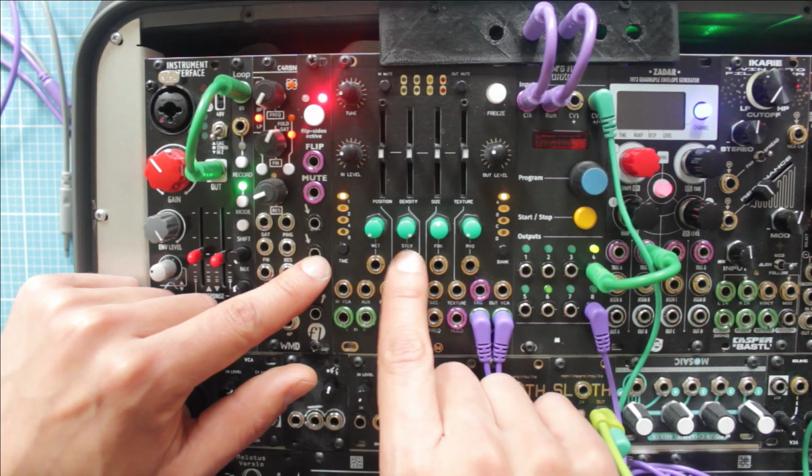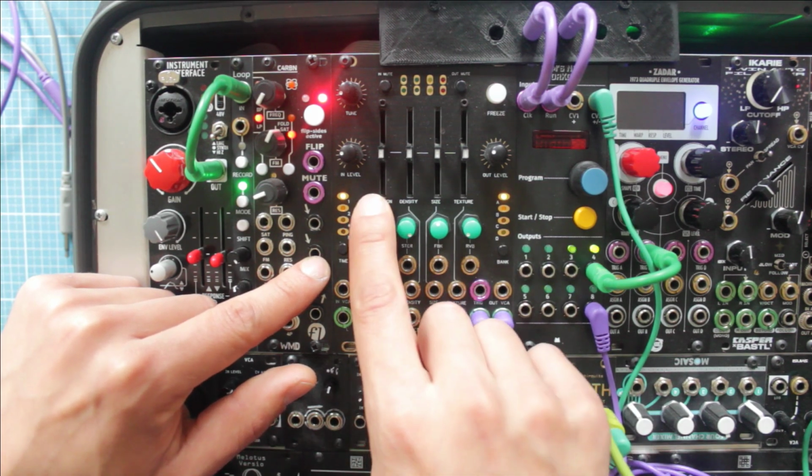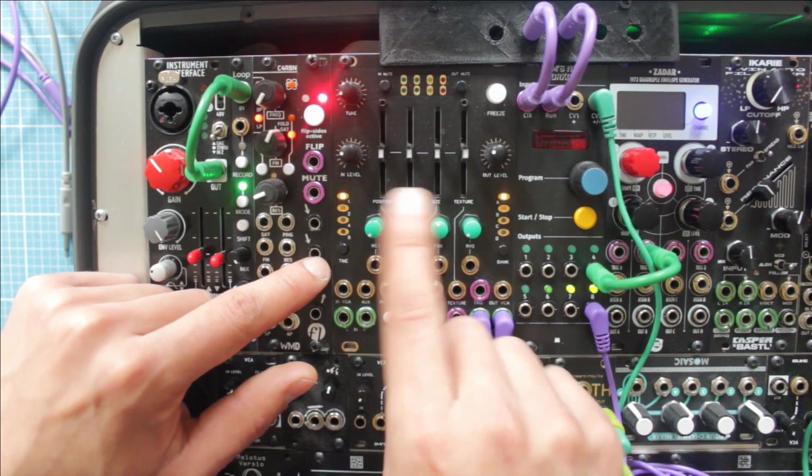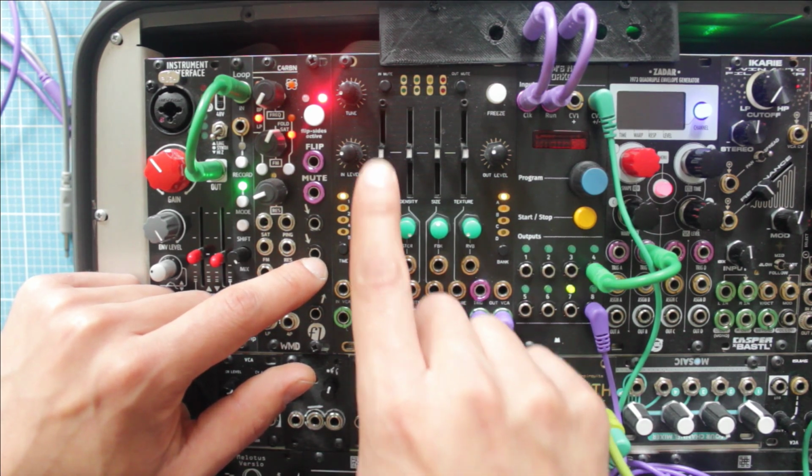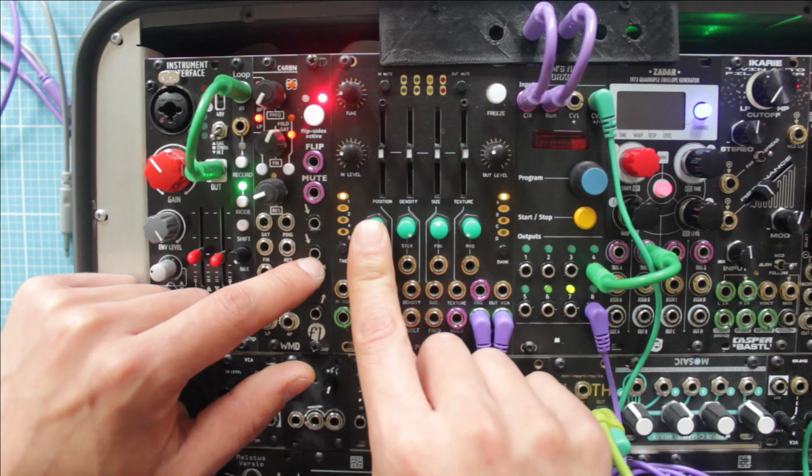The four knobs are still the same. You have wet/dry, stereo, feedback and reverb. And for the four faders, some have changed. The first one is still position, so you can move around the audio buffer. I will show you after.